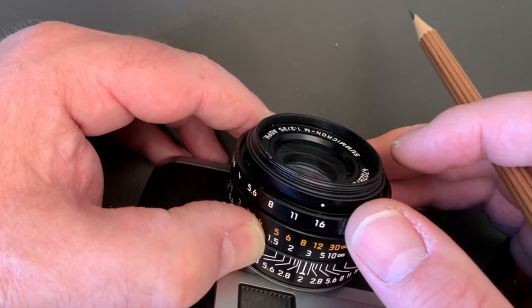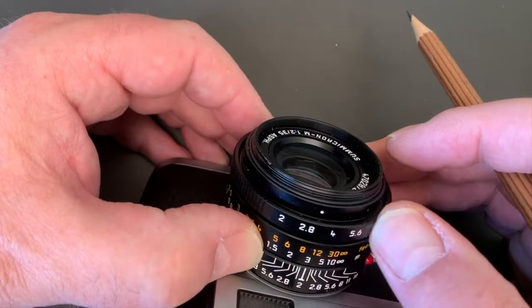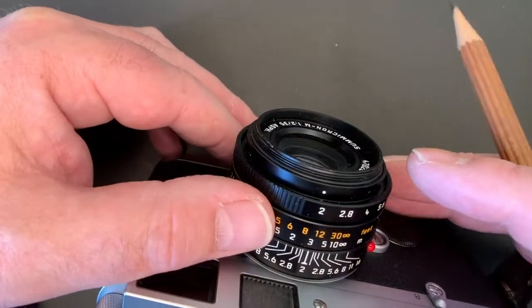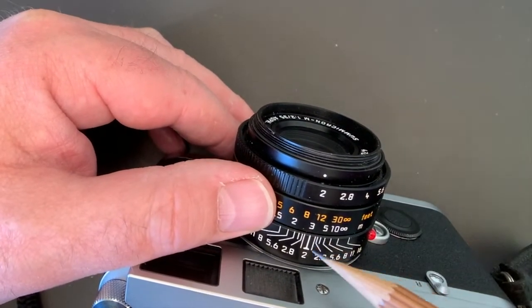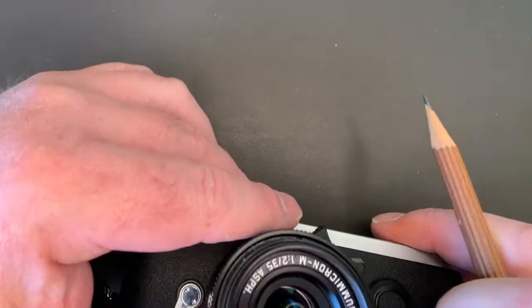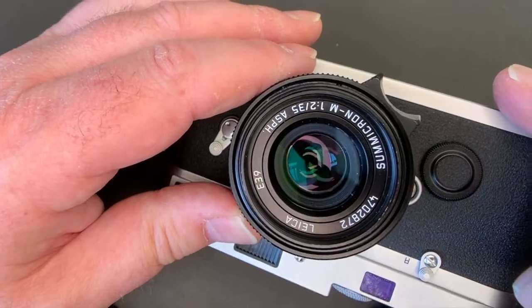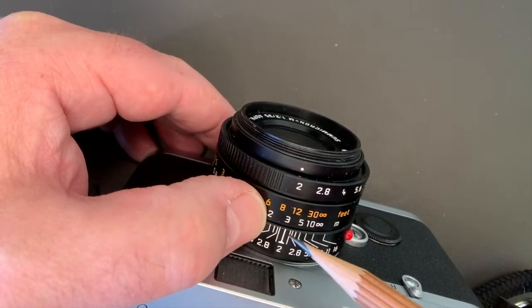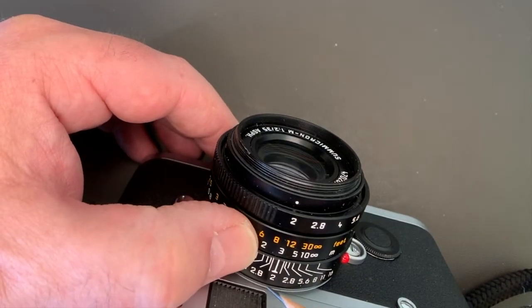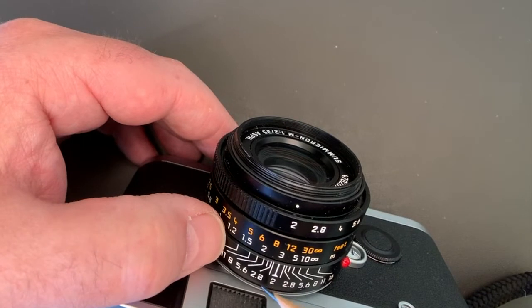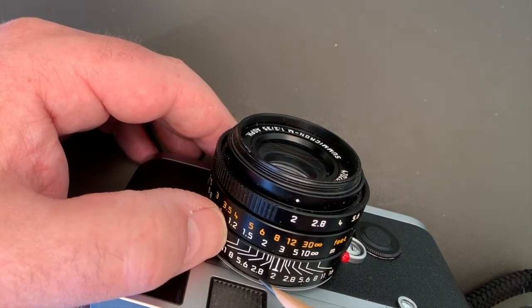F16 will increase this. F2, wide open, will decrease it. So if we do exactly the same thing here, still focused at 3 meters, F2, a big wide hole now. We don't actually have F2 on this scale.